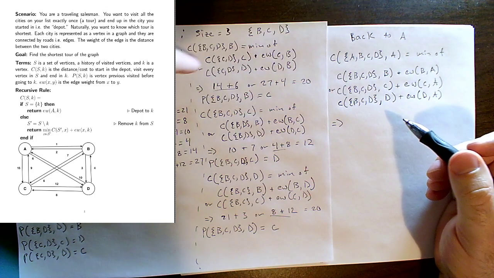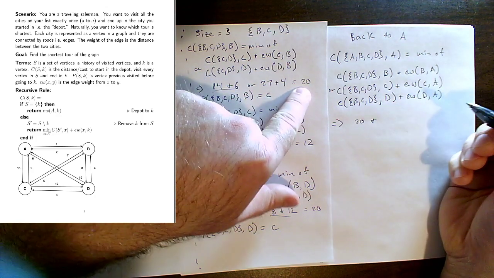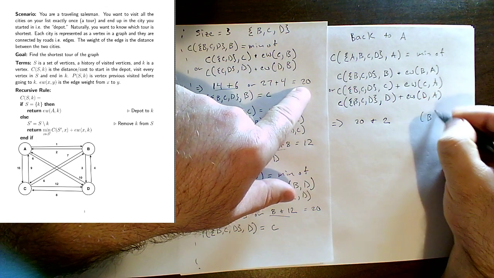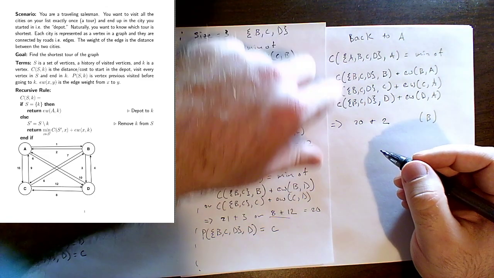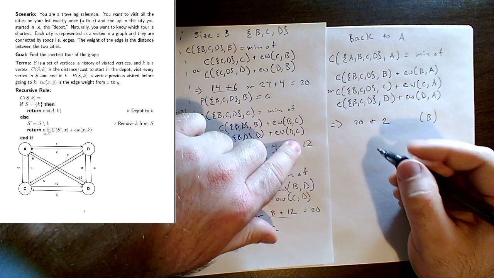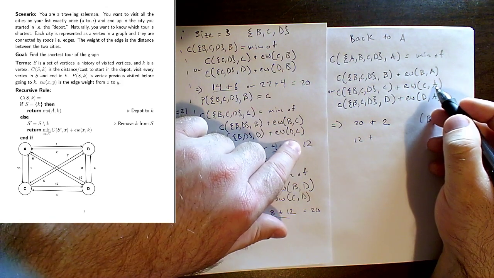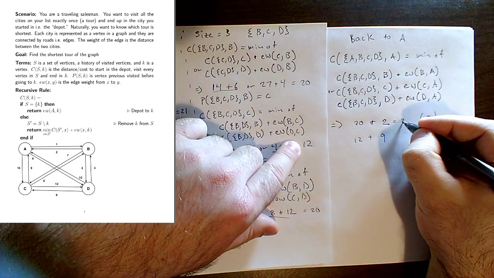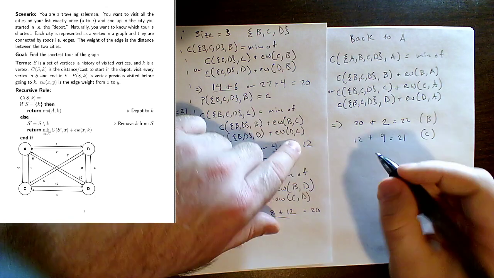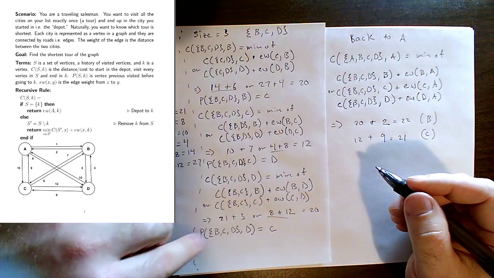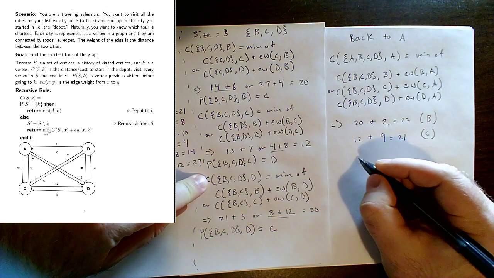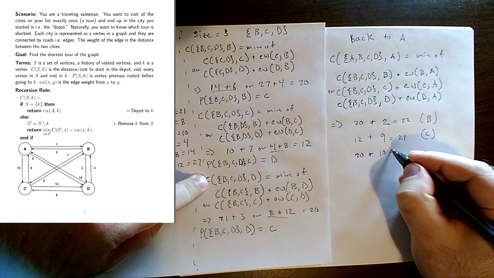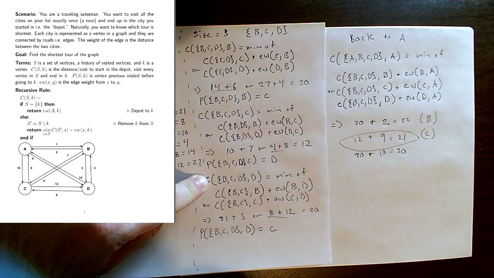So for this first value, it's over here, it's 20. So we have 20 plus edge weight going from B to A is 2. I'll put B in parentheses here. The next one down is this C entry here, so it's going to be 12 plus going from C to A is 9. Put that over here. So this is 22, this is 21, and finally this other entry here is down here. So we have 20 plus going from D to A, that's a cost of 10, 30. So that's going to be the answer.